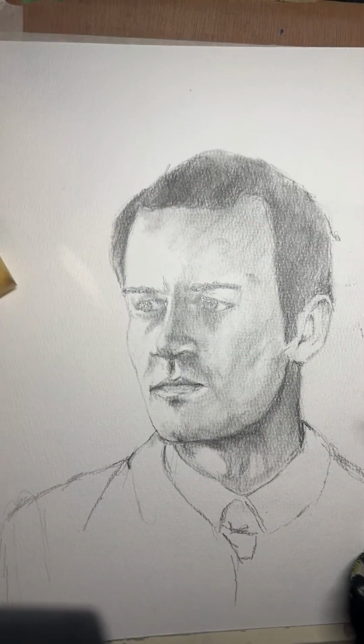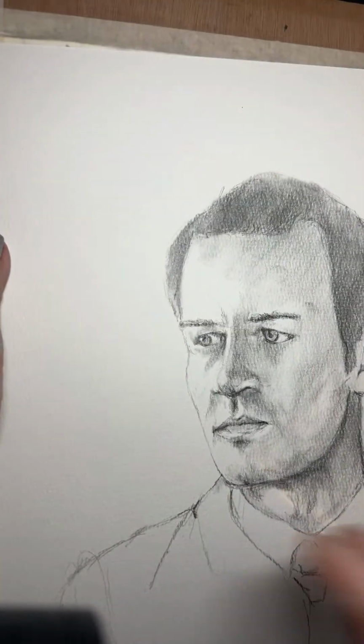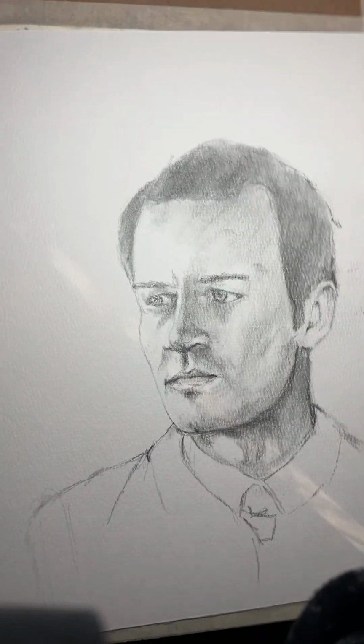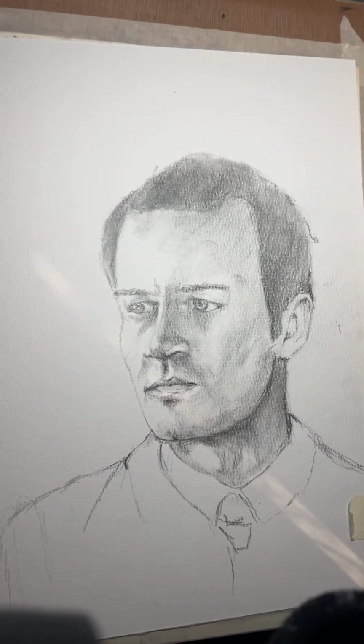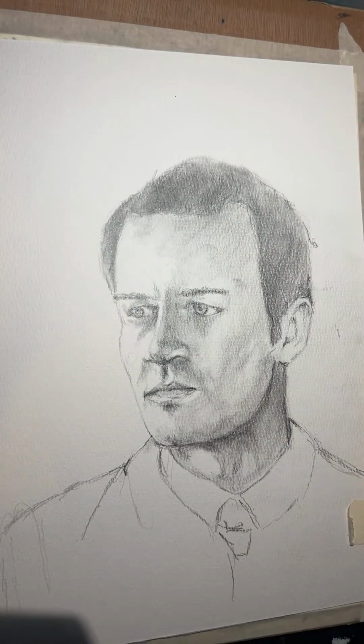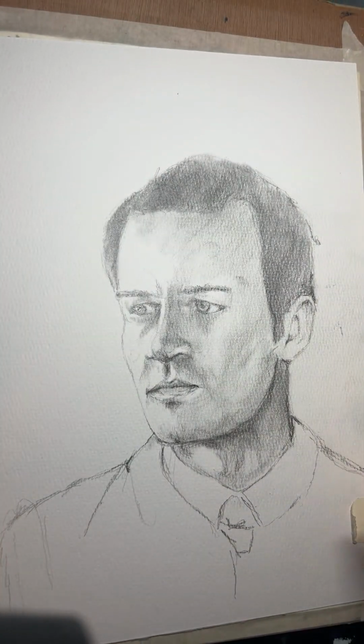So once again, I don't know how to get you to see it. I think that I need to tilt my canvas. Yeah, I think it helps. Right? See better? So obviously it's a little bit distorted because the camera is not completely straight.